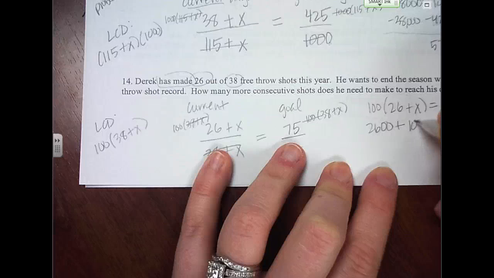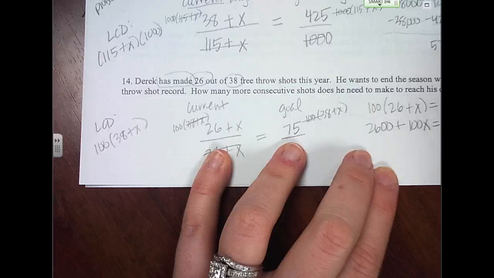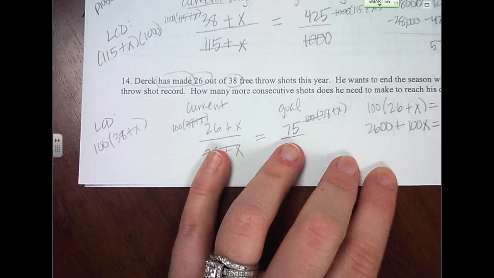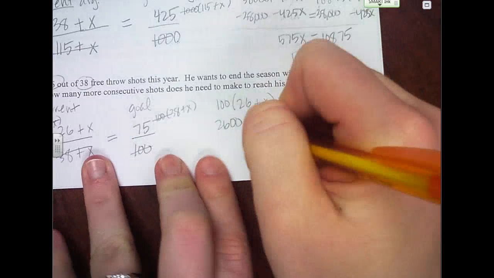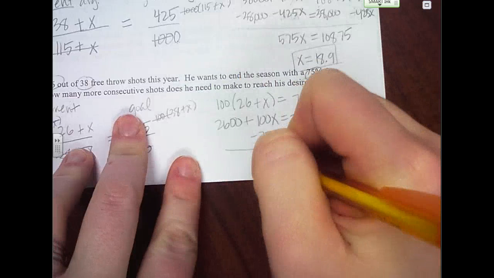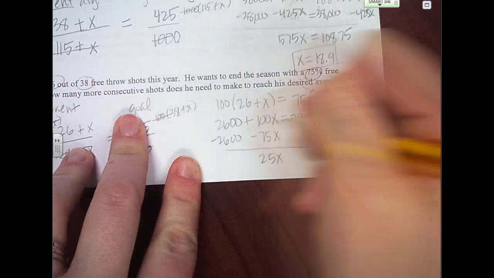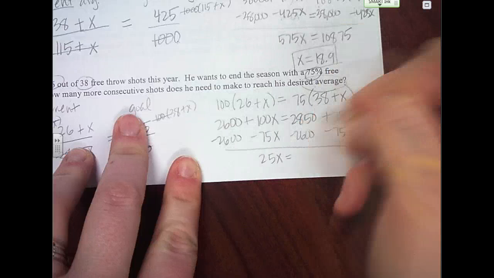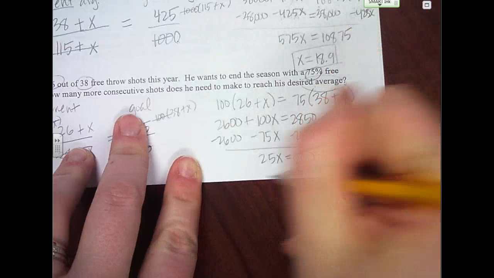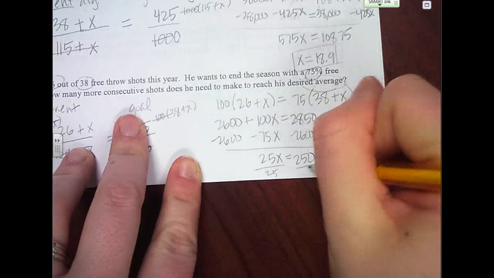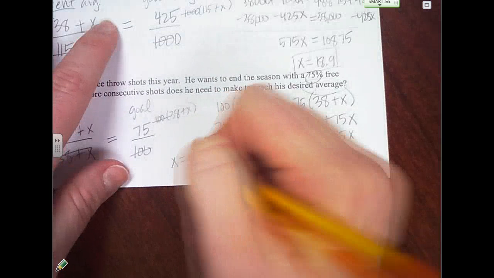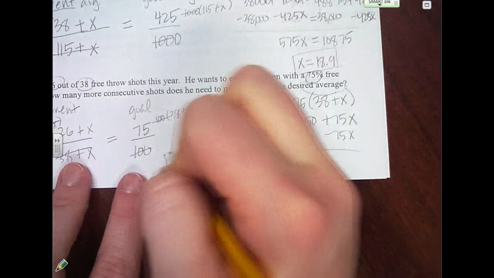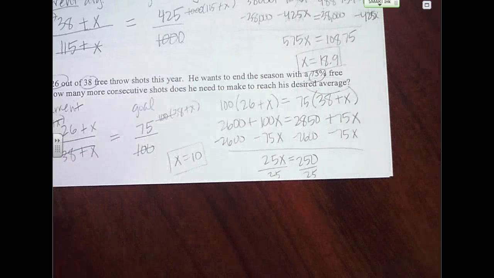2600 plus 100X equals 2850 plus 75X. So combine the X's. I'm going to subtract 75X over here, which will be 25X. And I'm going to subtract 2600 over here, which would be 250. Divide by 25. So 10. So he needs to make 10 more consecutive shots in order to reach his desired average.